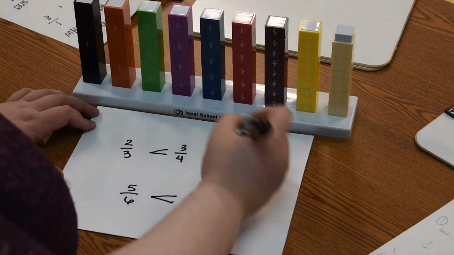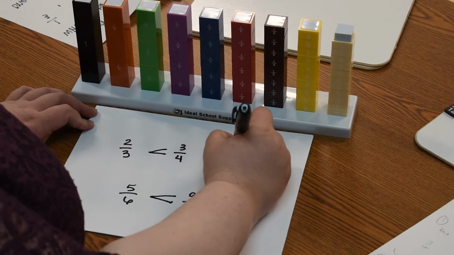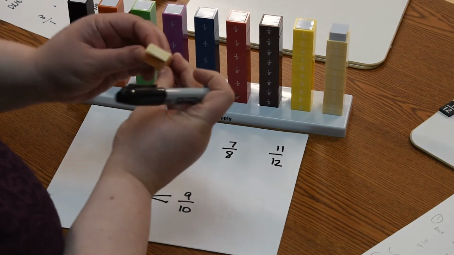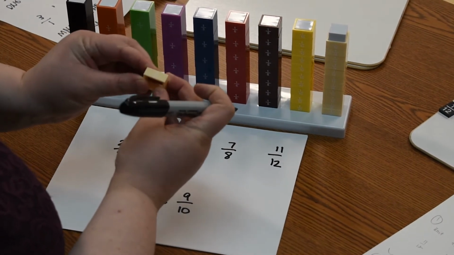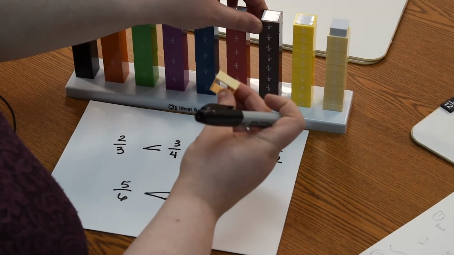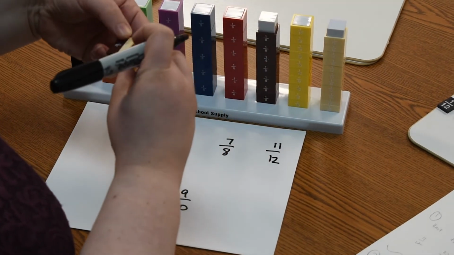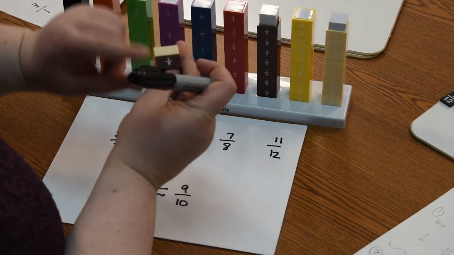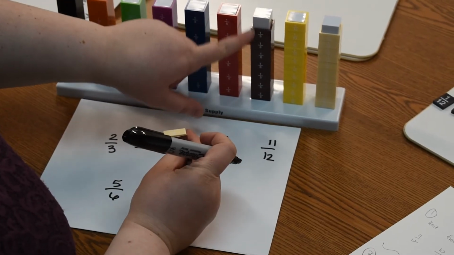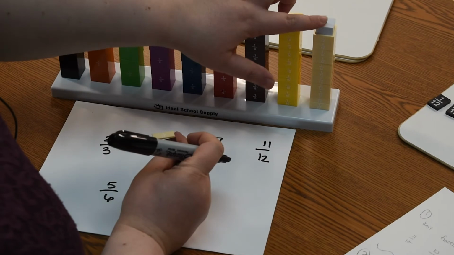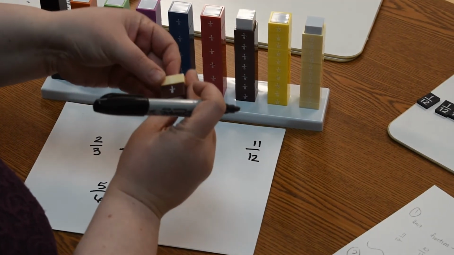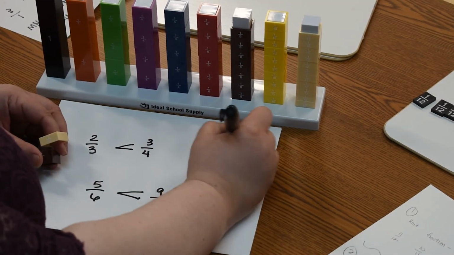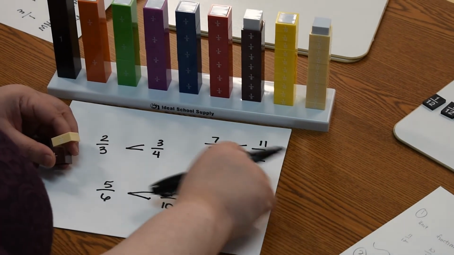Another example might be 7/8 and 11/12. So here I have a 12th. It's a pretty small fraction. If I'm only missing this one away from 1 as compared to this 1/8 away from 1, we can see the 1/8 is bigger than the 12th. And so this 7/8 is less than 11/12, because the piece that we're missing on the 1/8 is bigger. So 7/8 is less than 11/12.